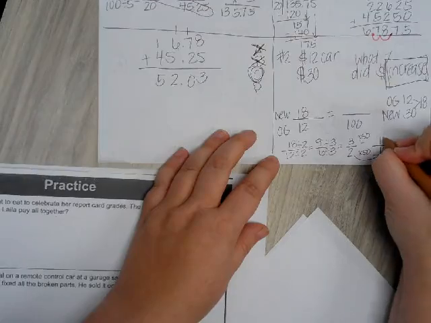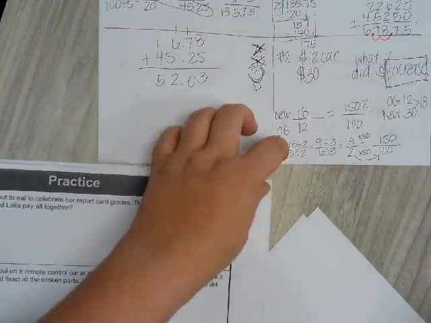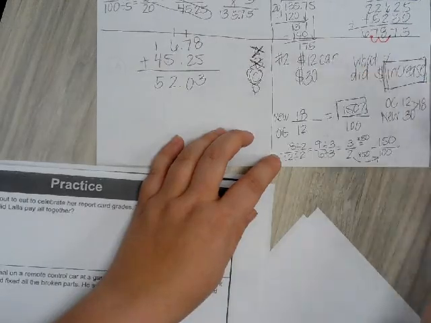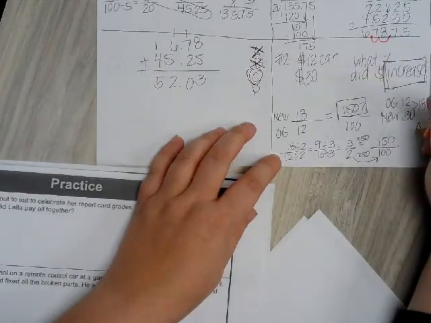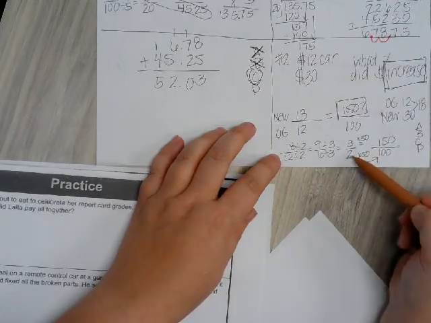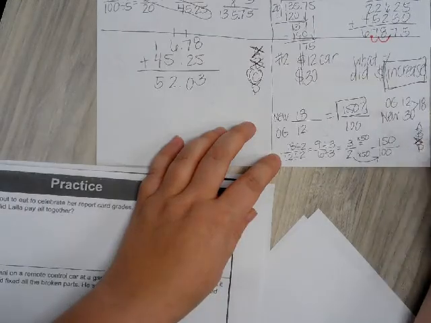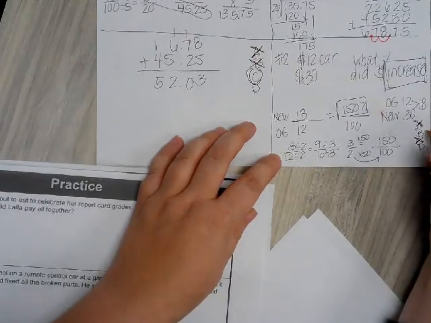So it'll be 150%. Because, look guys, because I know that my top is bigger than my bottom, I know that it's going to be more than 100%. So I could eliminate C and A right away. So here's B.